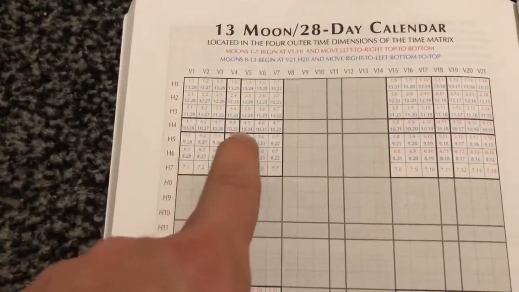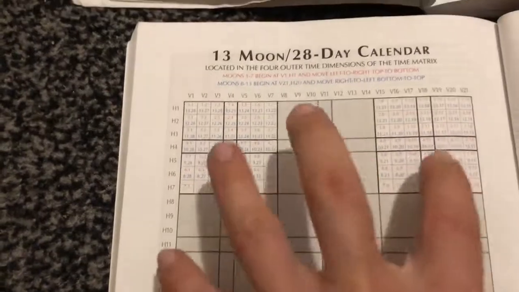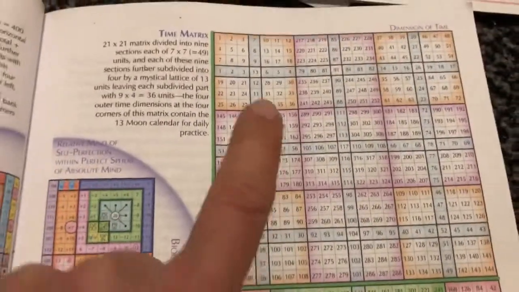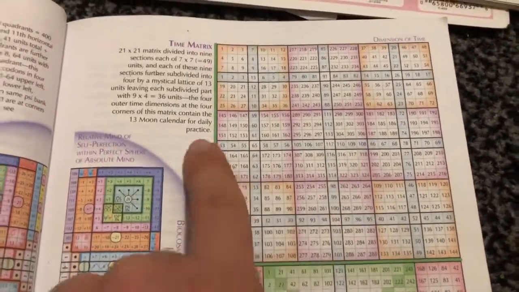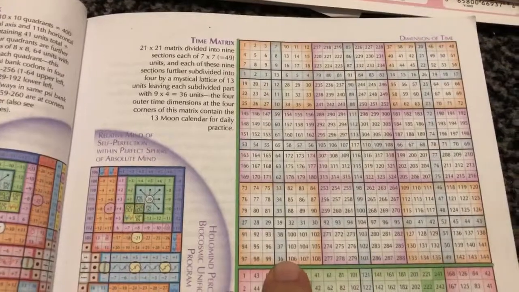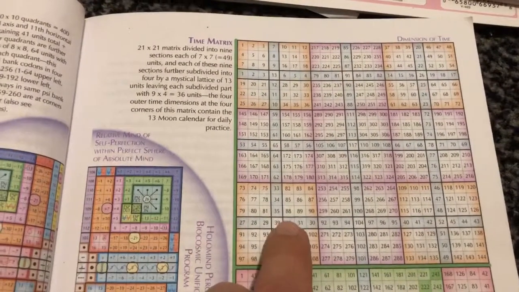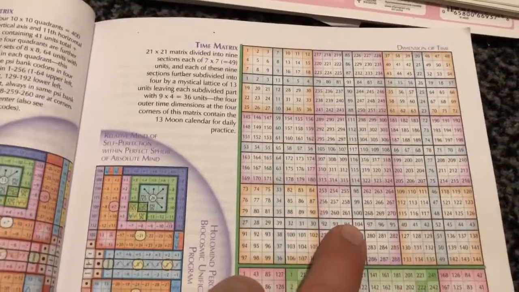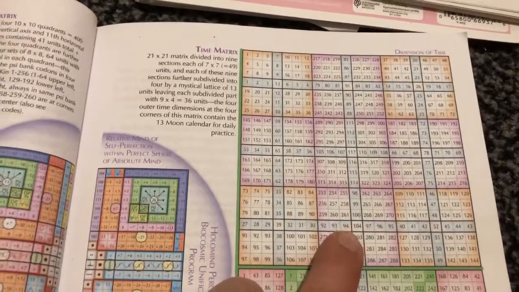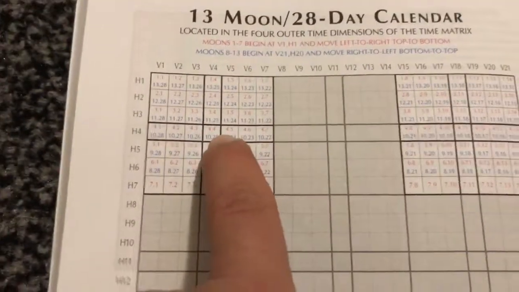And in case you're wondering what these are, this is the time matrix lattice, which is over here. These are the time dimensions. Essentially these are like the flows of energy between our 3D, 4D, and 5D bodies, and other things as well, but they're really important channels of energy, especially the center ones.